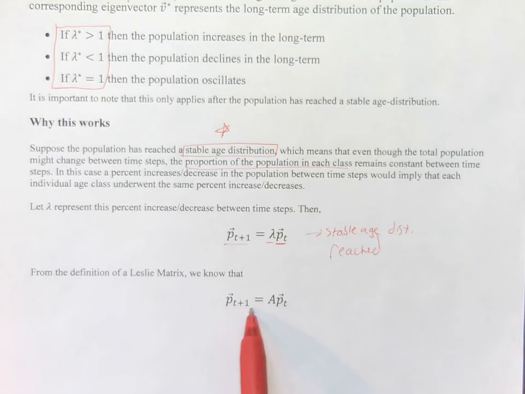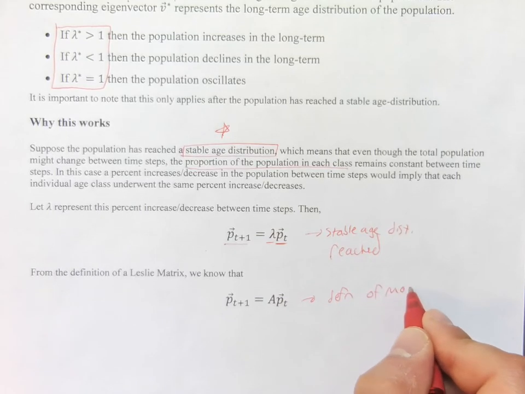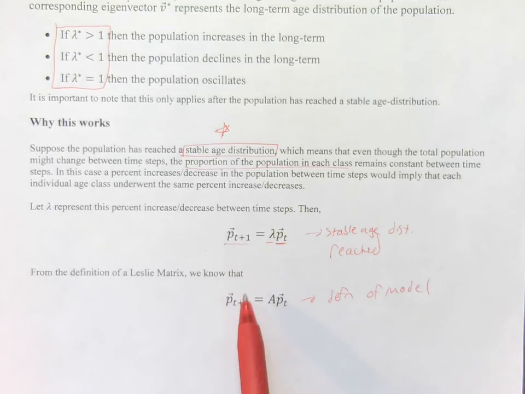Well, we also know this. This is just the definition of the Leslie matrix. That's just the definition of the model: P(t+1) = A P(t). And so we have two expressions for P(t+1).